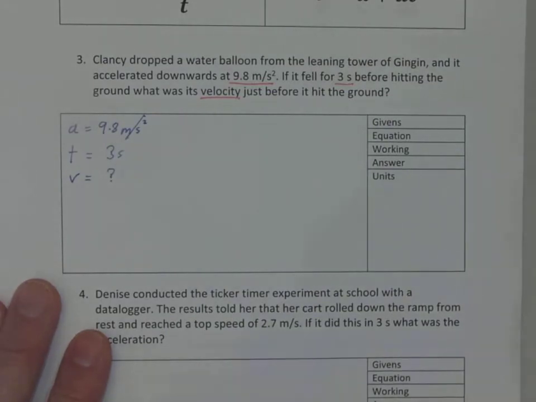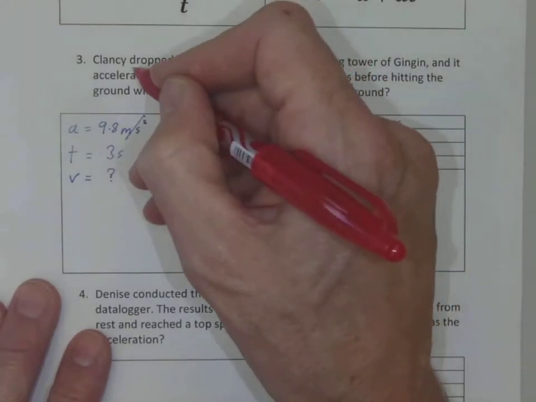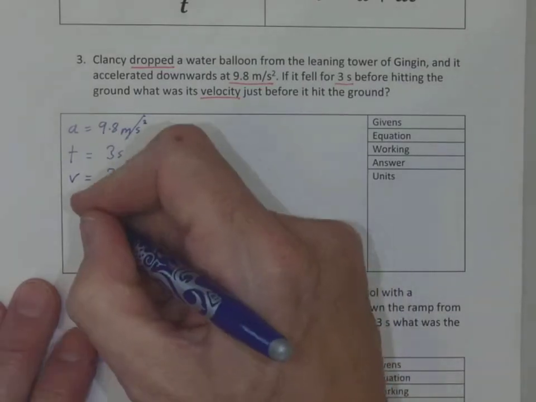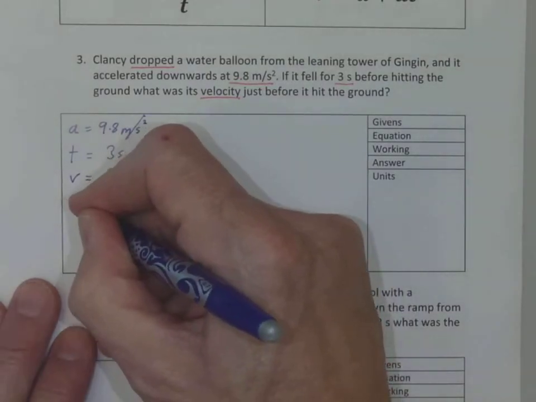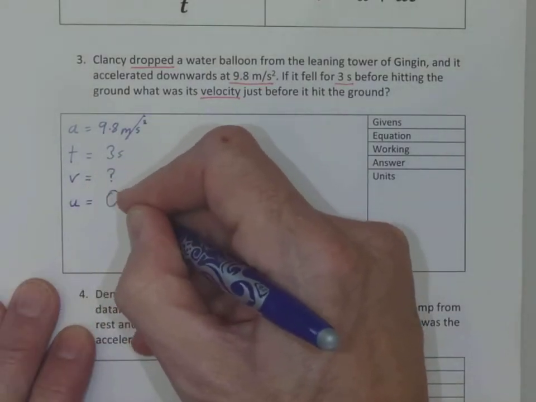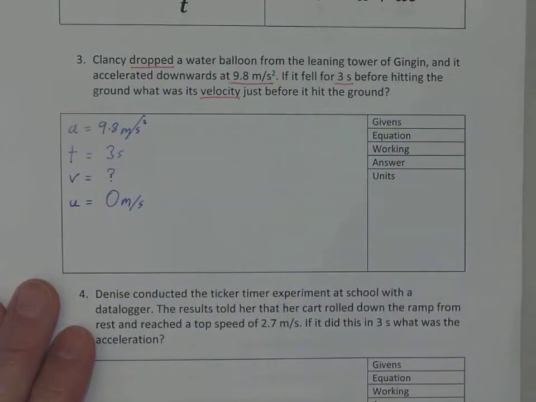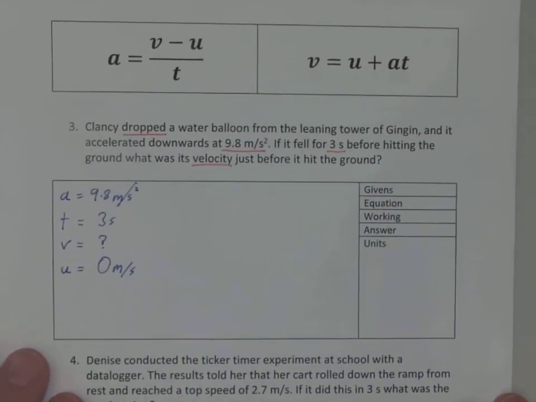But wait a second, if I read the question quite carefully, I see that he dropped the balloon. He dropped a water balloon. So he was probably holding the balloon and then released it, which means that its initial velocity would have been 0 metres per second.